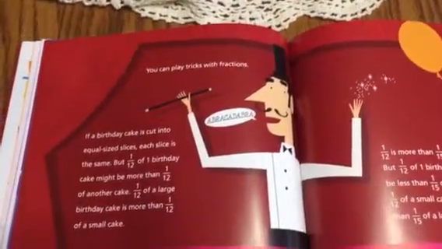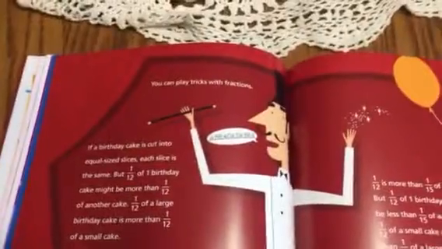You can play tricks with fractions. Abracadabra!